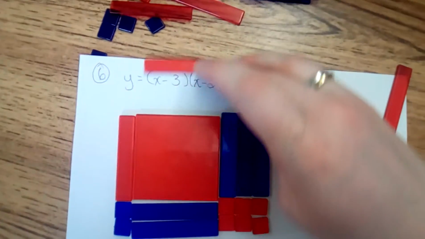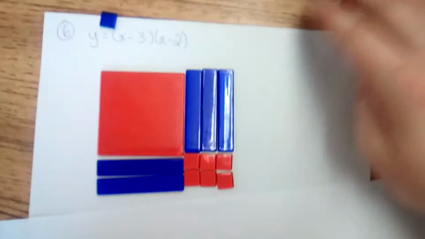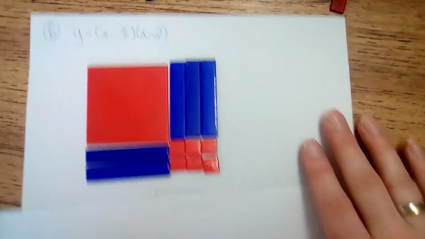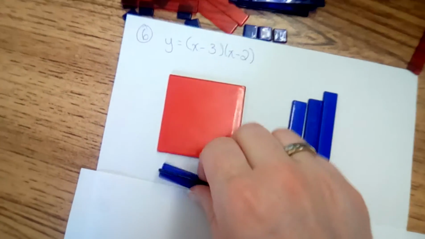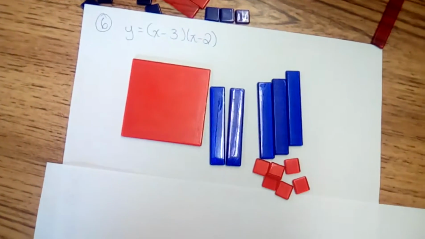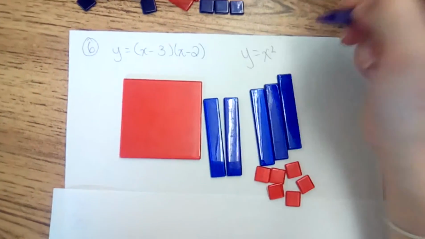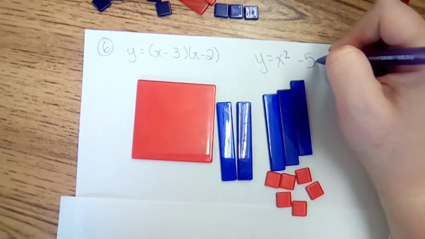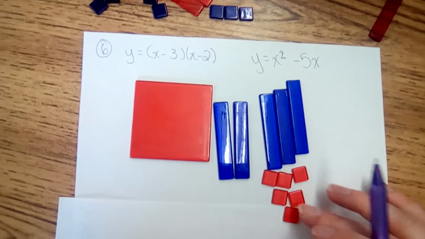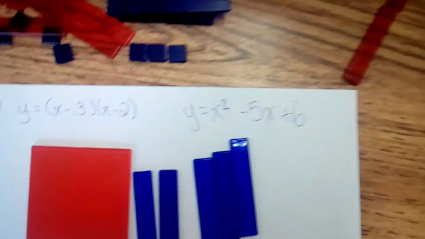Okay, so we'll take away these, take away these. All we're left with is our rectangle. So what do we have here? We have x squared. 1, 2, 3, 4, 5. So minus 5x. And then here we had positive 6, plus 6. So that's our answer.